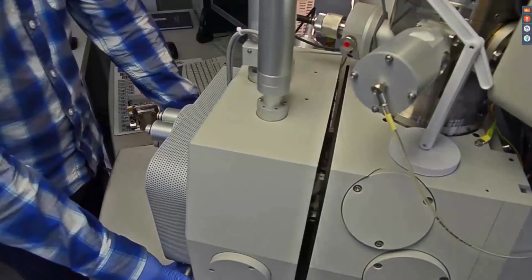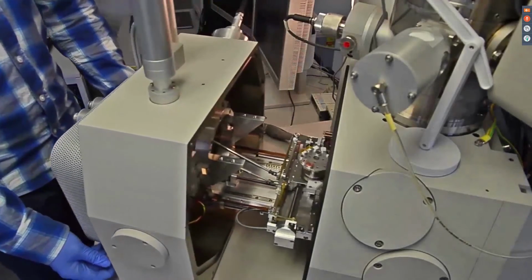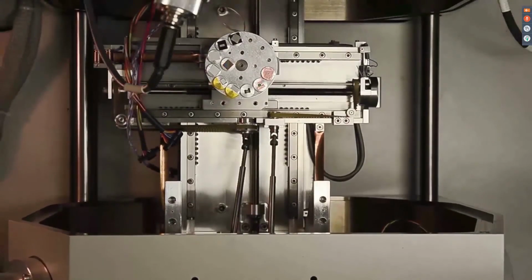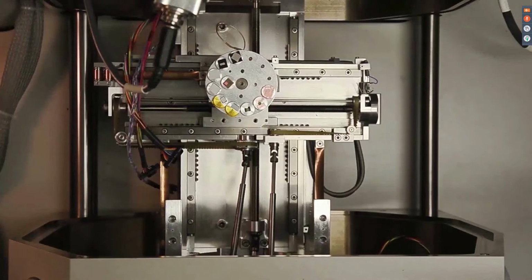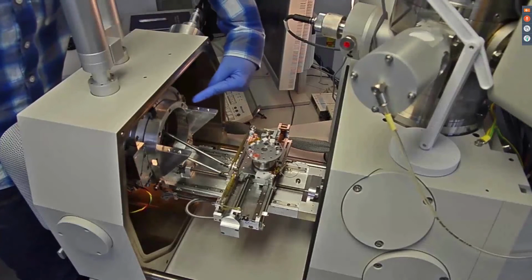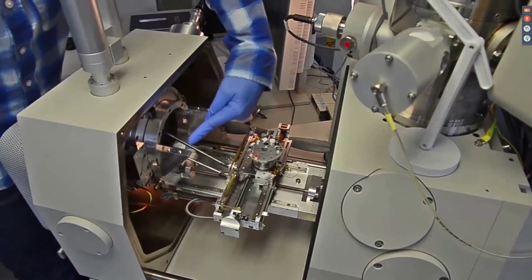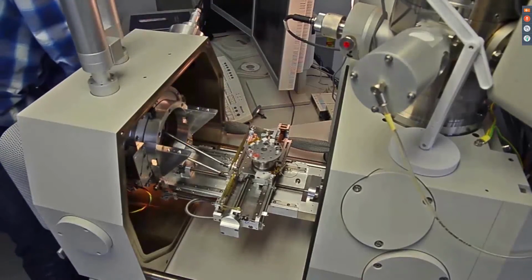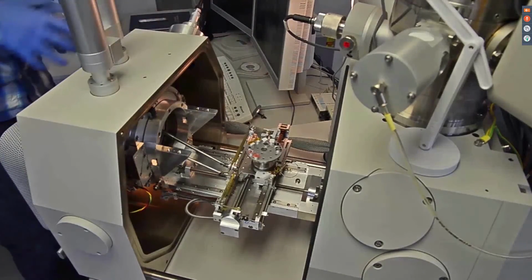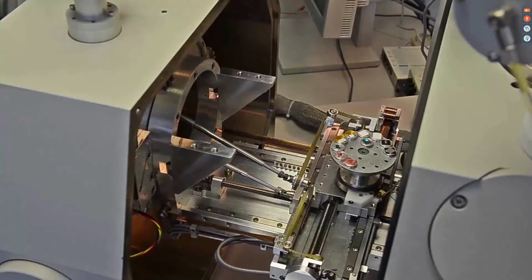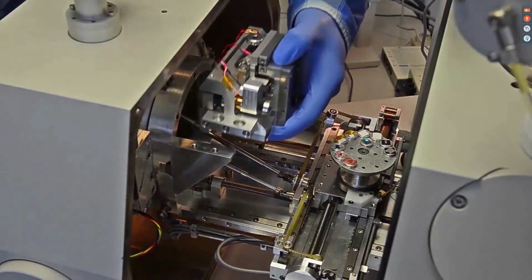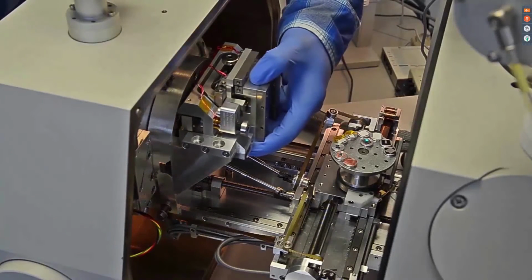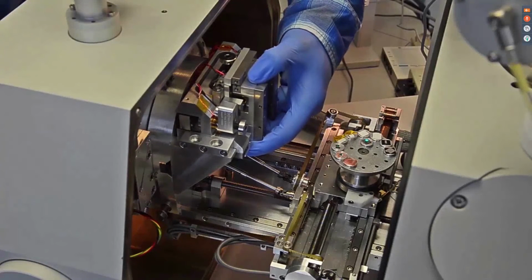Now that you have already seen the complete system and we have chosen a cantilever to work with, we can mount the AFSEM to the SEM. As you can see here, the only mechanical parts needed for the AFSEM integration into the SEM are two mechanical adapters, which, in the case of the FEI Quanta 600, have this triangular shape.